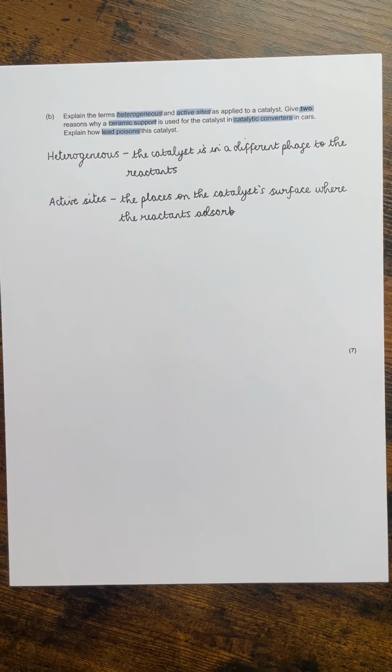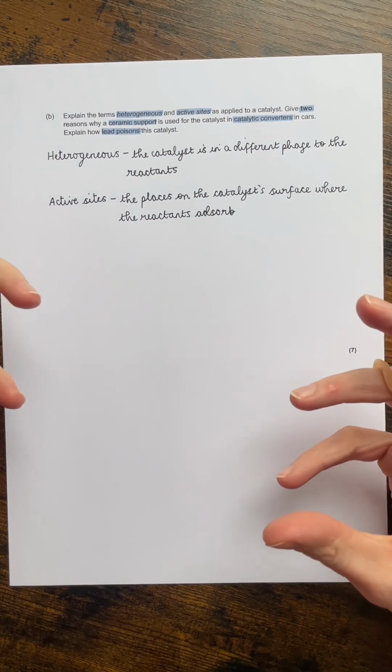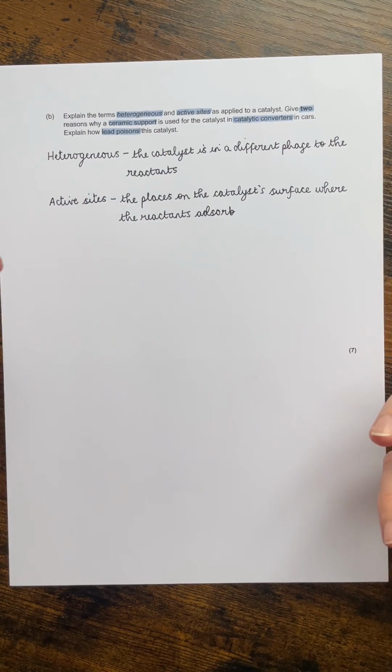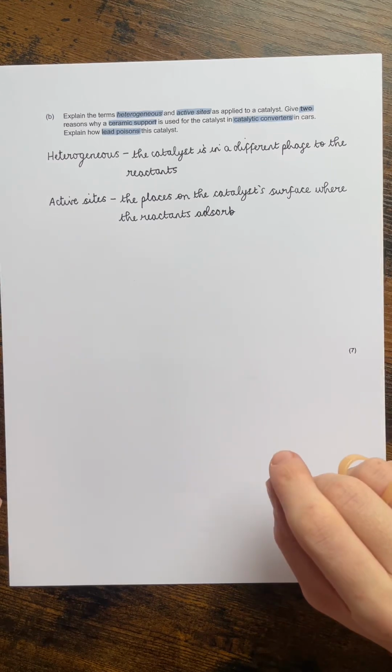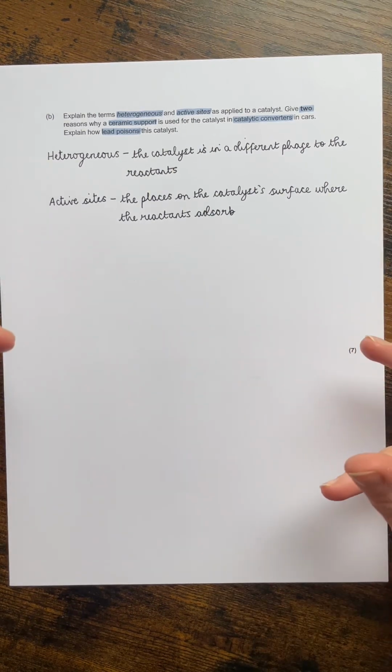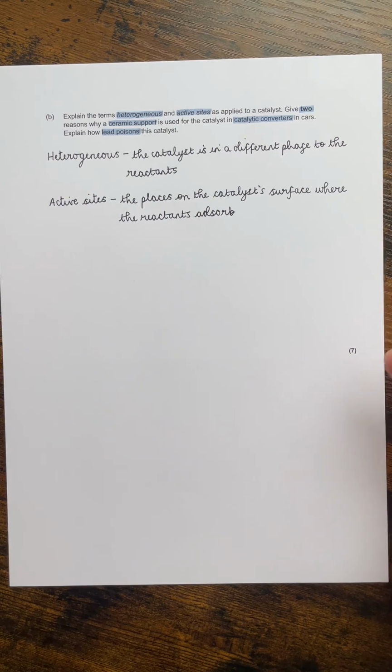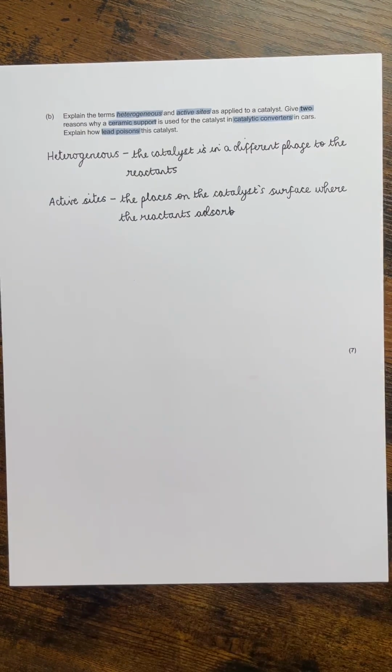So by sticking them to the catalyst surface, or them being adsorbed onto the catalyst surface, we are increasing the number of successful collisions, and we will also be having those adsorbed particles held in the correct orientation for successful collisions as well. And if we've got more successful collisions per second, we have a faster rate of reaction, and that's exactly what catalysts do. They increase the rate of a reaction.